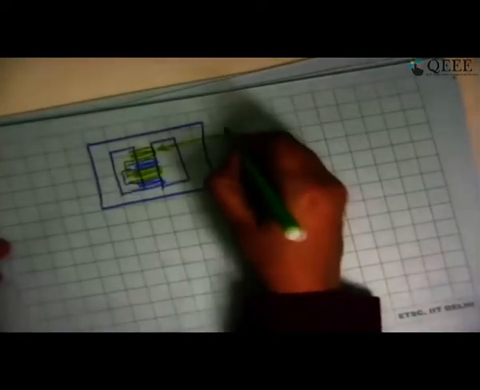So these two will be connected together and similarly these two will be connected together. Okay, so the green color one is the primary, let us say, and the blue color one is secondary.